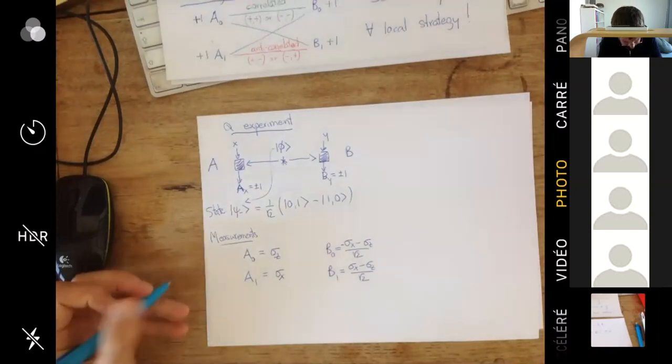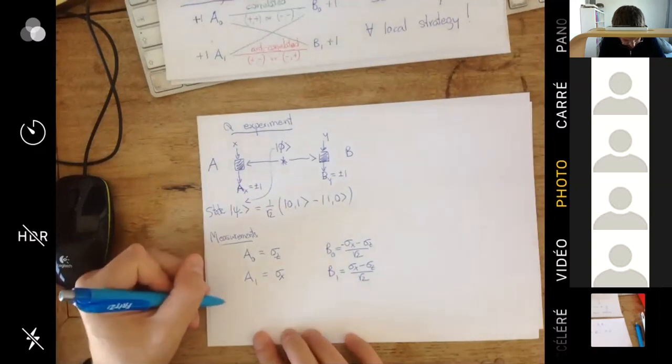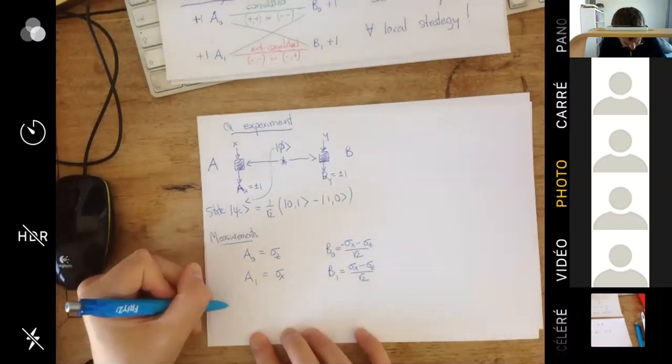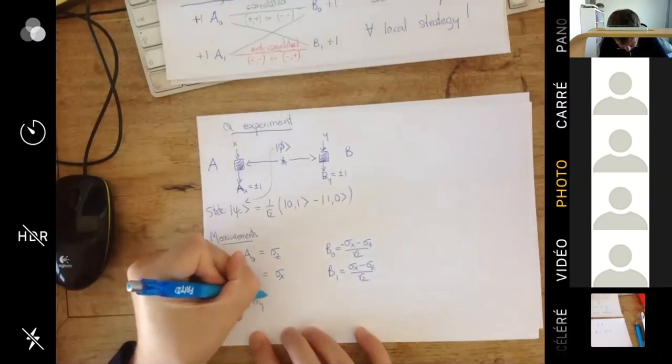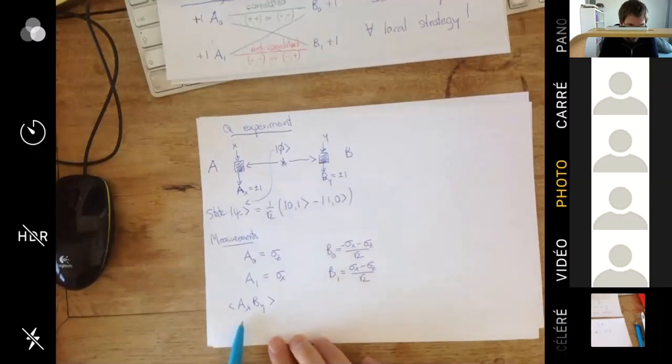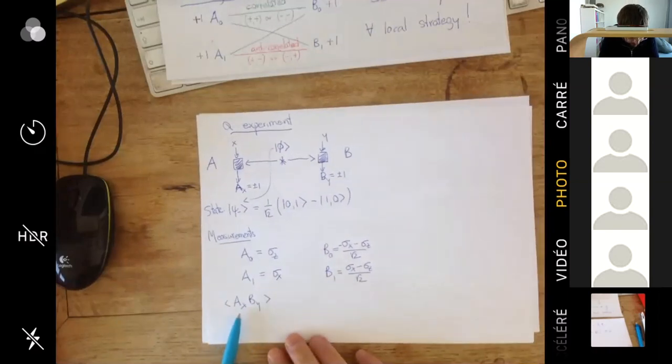We have to calculate. So remember that when I want to calculate S, I'm going to need to evaluate objects of this form. I will need to have the expectation value of some variable representing the output here and some variable representing the output there. Now, luckily for me, this corresponds exactly to the expectation value of these observables, actually, right?